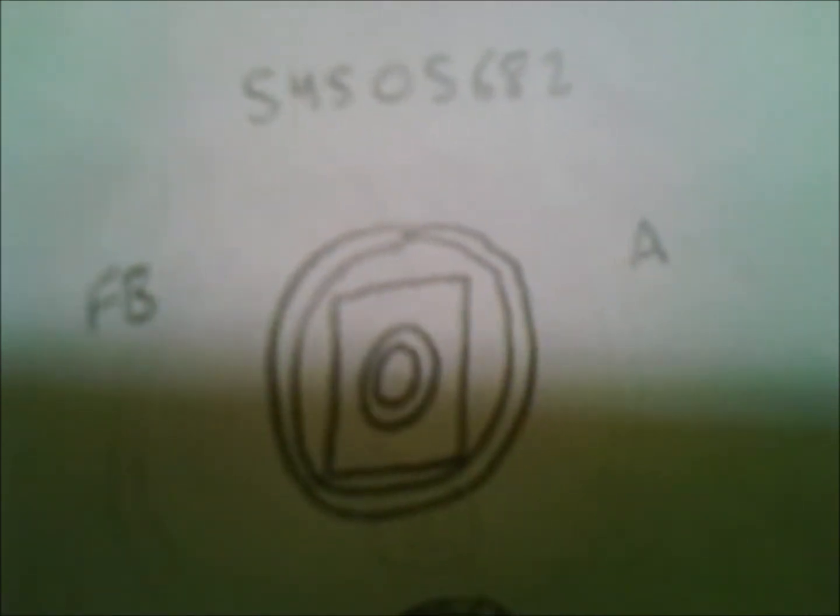Here I have a black ring outside of a gold ring, which is 0, 5, I have my 68 in the middle, and if you look really close inside the 8, you'll see my little horizontal dash, which is a 2. Now there's FBA, which is football A. So I look at this picture and I can recall 54505 682, and then I know FBA.